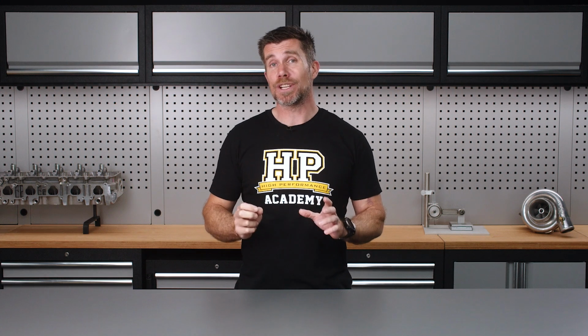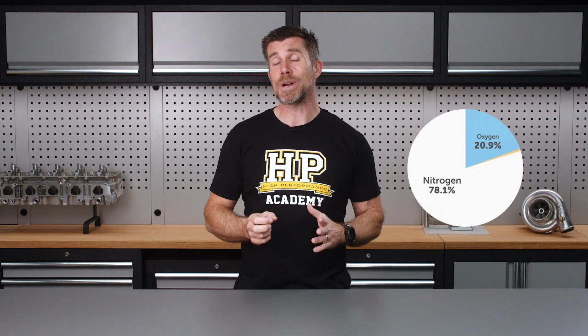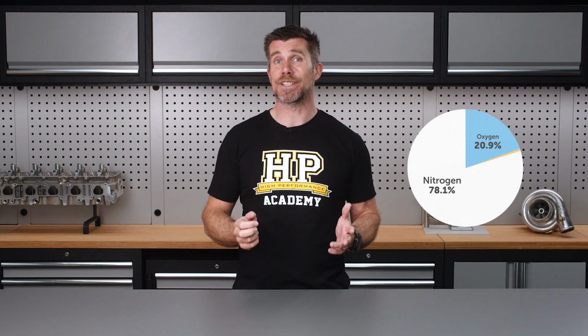So far, we've been discussing airflow through the engine, but it isn't the actual airflow we're interested in. It's actually the amount of oxygen contained in the air that's important. Air is made up of many components, and oxygen only makes up around 20%. The reason we're interested in the oxygen content is because this is the component of air that combines with the fuel during the combustion process.